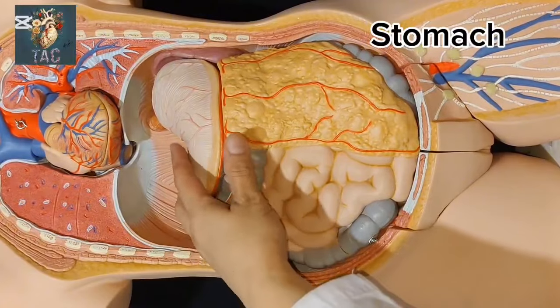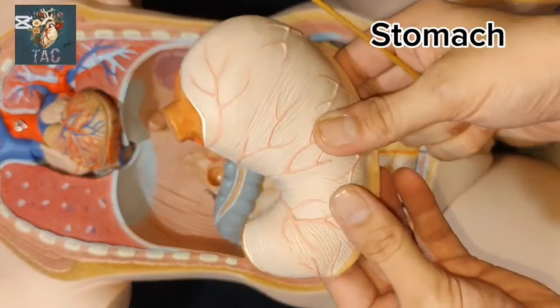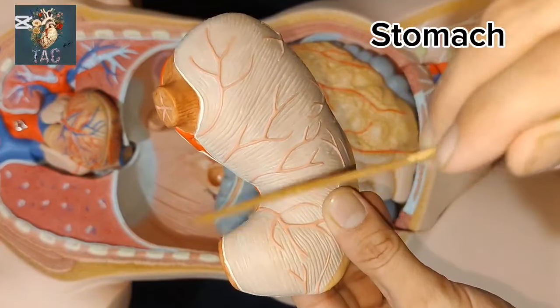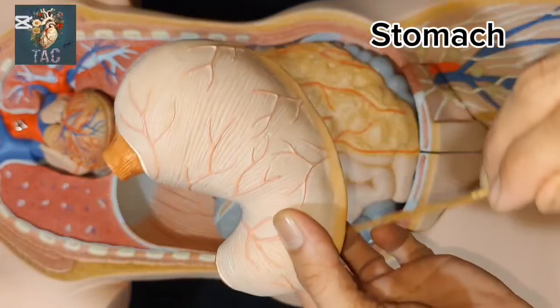Now I will remove the stomach to show you. Here you can see the cardiac end of the stomach, the pyloric end of the stomach, the lesser curvature and the greater curvature.